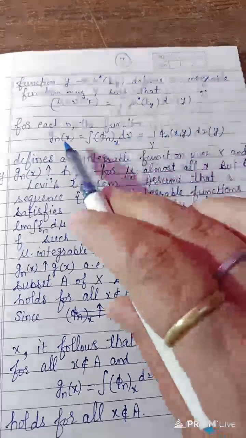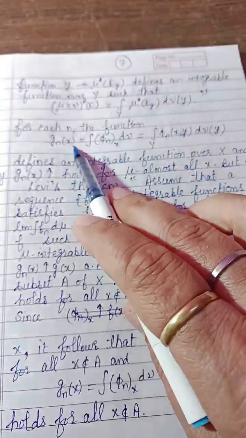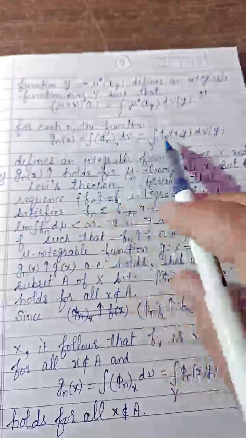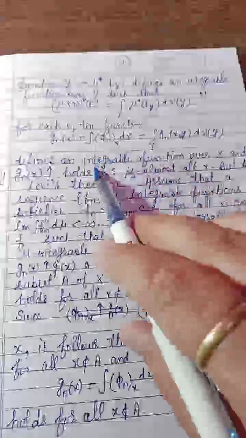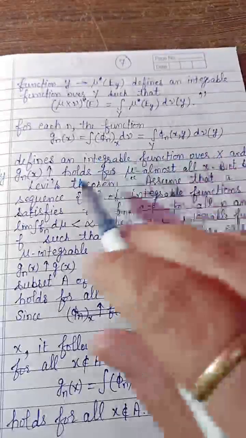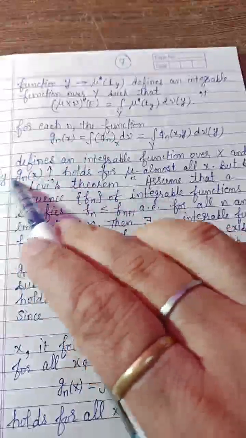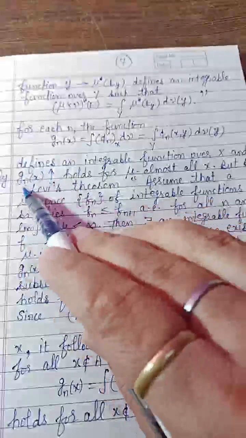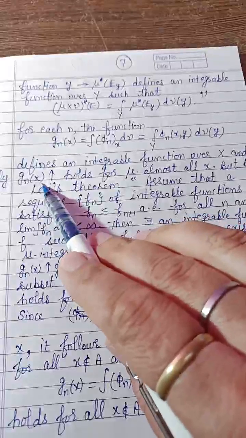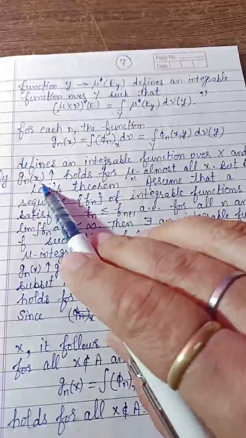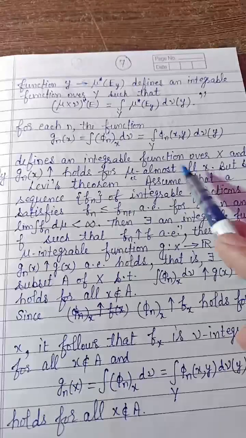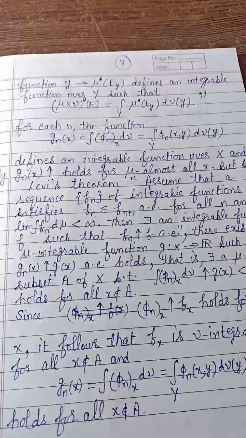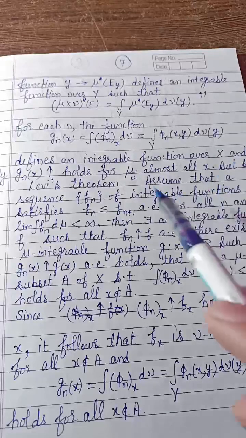So that's why we are saying that this g_n(x) equal to the integral of phi_n(x, y) d nu y defines an integral function over x, and definitely we can say that this g_n(x) is convergent for mu almost all x. And after that we are applying one more theorem. It is Levy's theorem.